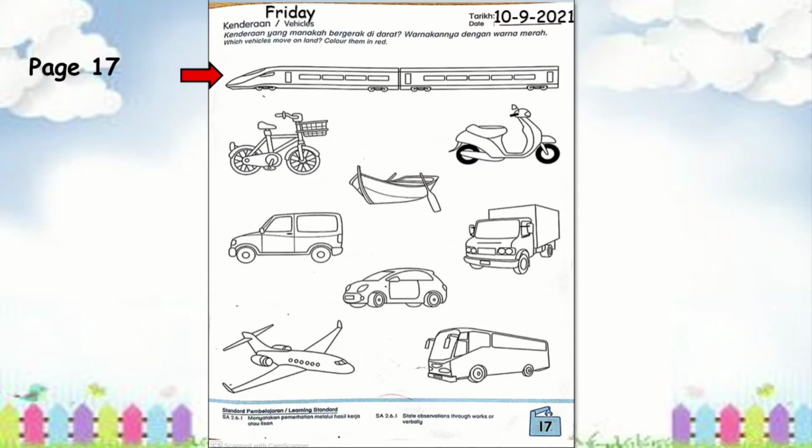What is that, students? Yes, it's a train. So does a train move on land? Yes, very good. So a train moves on land. So let's take your red color and color the train in red. Very good. Let's move on to the next picture.